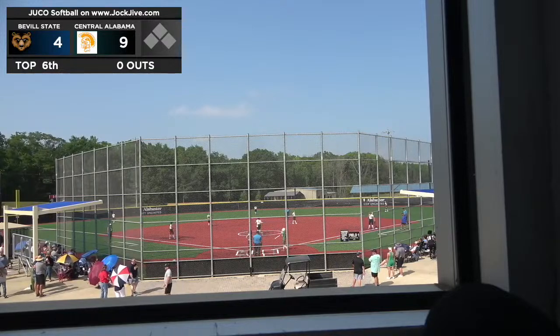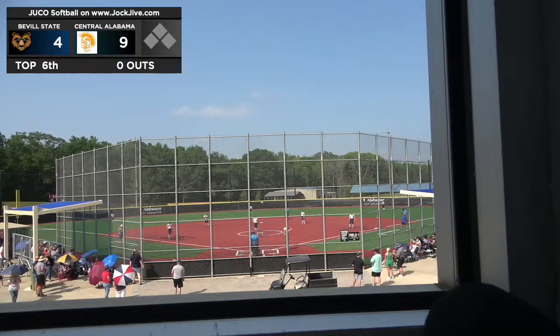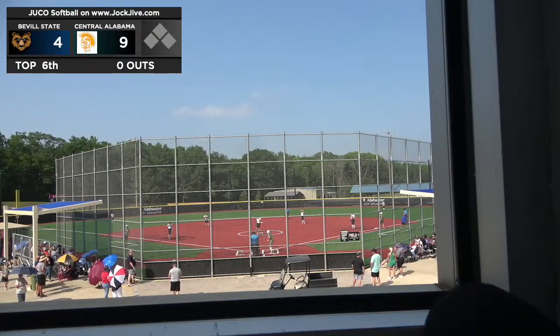Runner at first is Whitmer. Butler led off the inning, or struck out to lead off the inning.